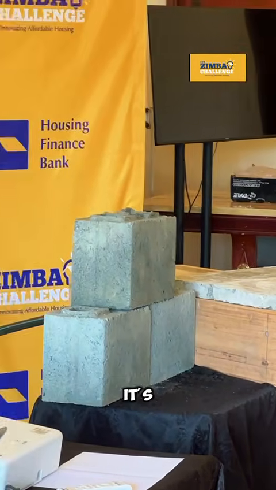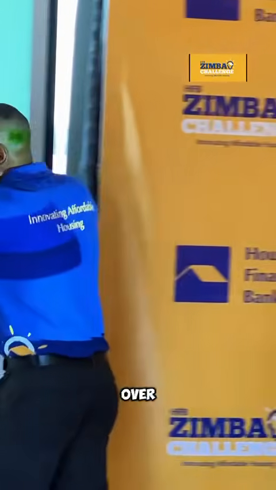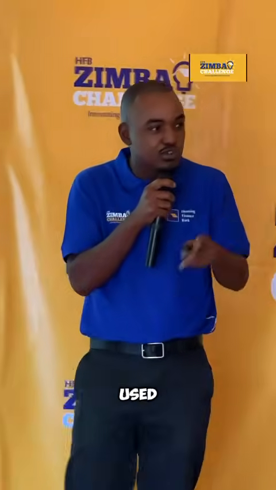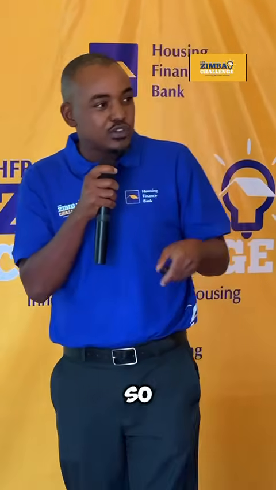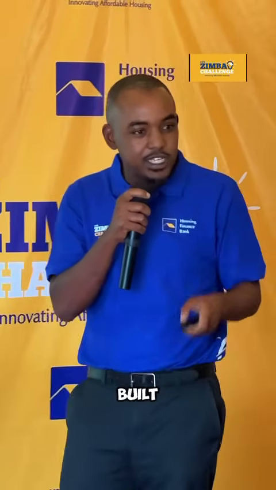And then it's an asset. Your house is an asset. It has a net life cycle that's positive. You can recover over 95% of the material used to construct. Remember, we are putting 80% of our construction cost in the material itself. So if you build a house of 100 million, that means all the 100 million is gone. But with this one, at least you'll be able to get 95% of the material that built the house back.